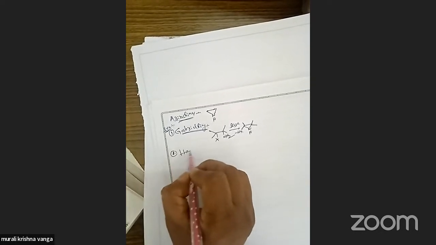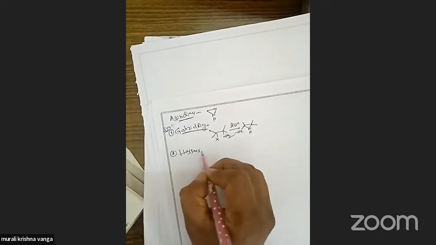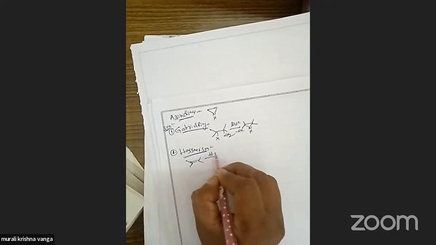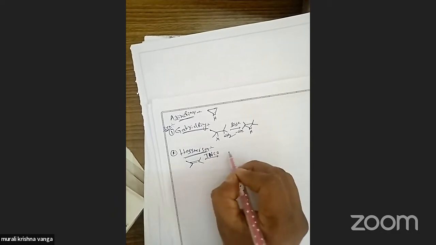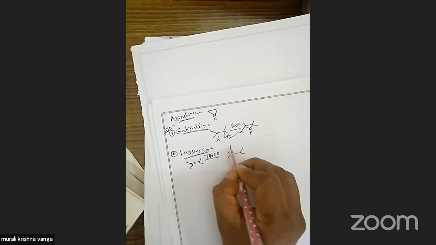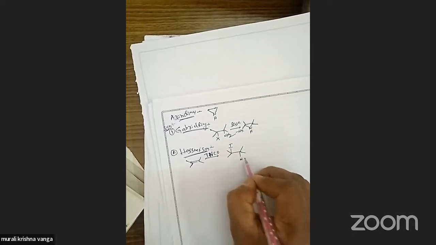Next method is Hassner's method, the Hassner synthesis. In this method, when alkene reacts with INCO, iodine and NCO add here. When this compound reacts with methanol, methanol attacks the nitrogen, the double bond, nitrogen.